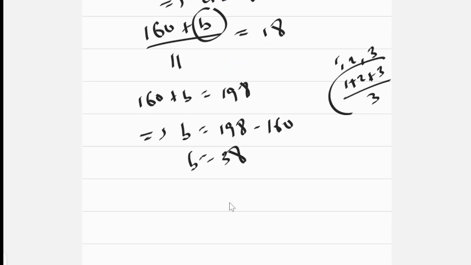It's very simple. Even if they ask you, let's say I give you the mean of the first 12 numbers, then I want you to find the 12th number. It's not difficult to do. Just add the sum of the first 11 numbers. That will be what? 160 plus 58 plus C, then divided by 12. Then you equate it to the mean. You equate it to the mean. So if that is clear, let us continue.